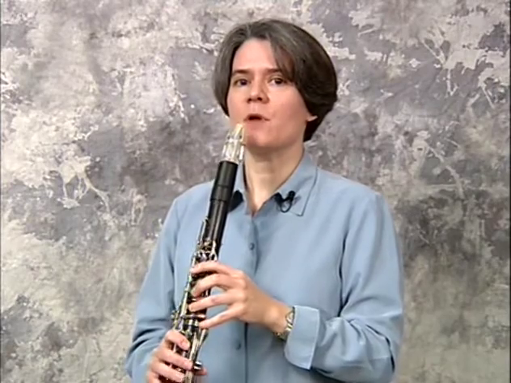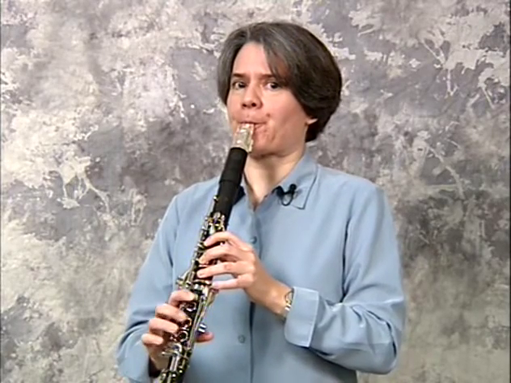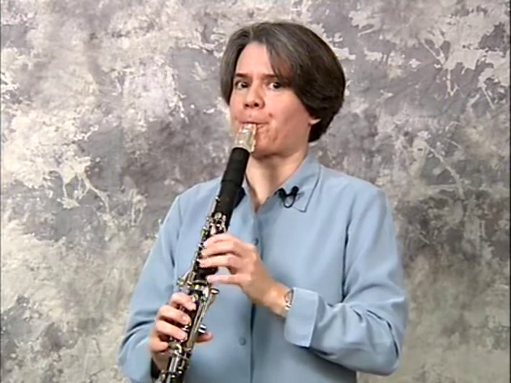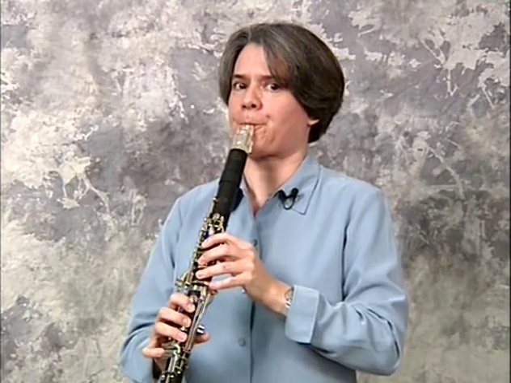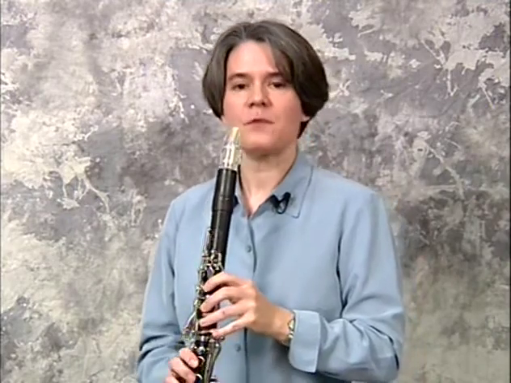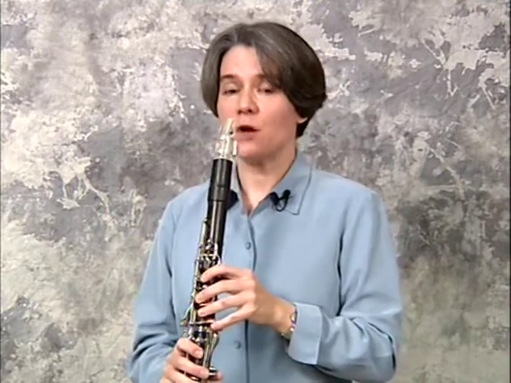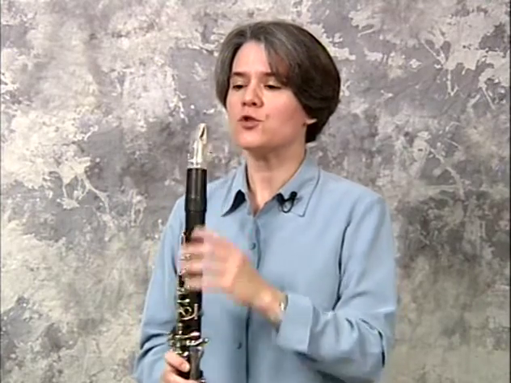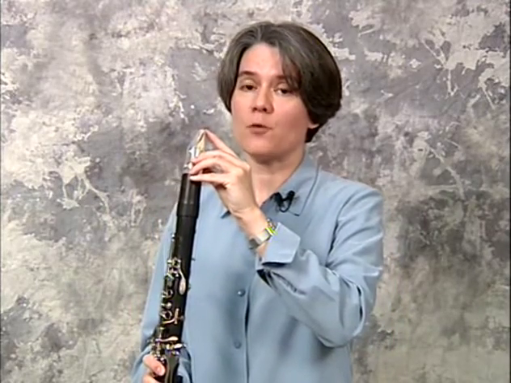Flutter tongue is with your tongue. This is used in avant-garde and all kinds of musics too, klezmer, jazz. And this is done with rolling the tongue. And what you don't want to do is touch the reed while you roll the tongue in your mouth, because this will stop the vibration of the reed. So you try to back up your tongue a little bit and use your air to roll your tongue.